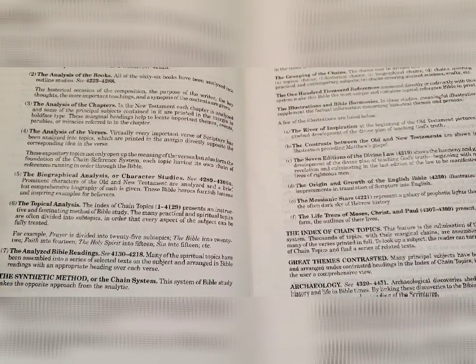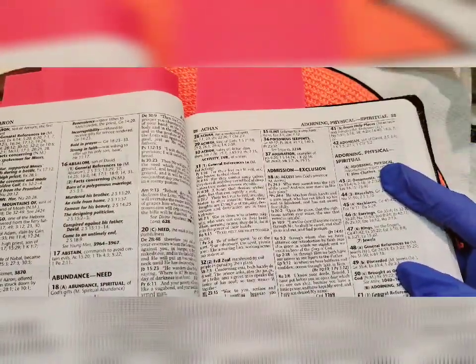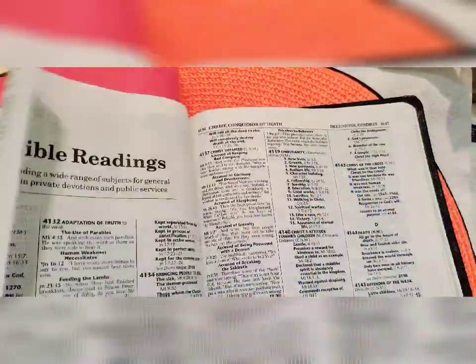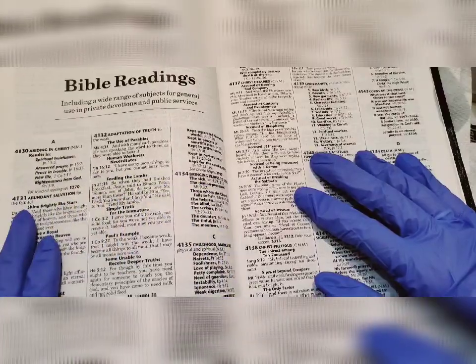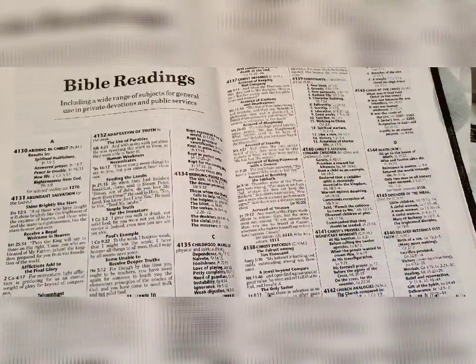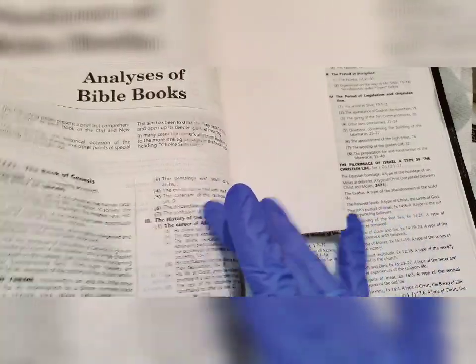So next will be analysis. If you want to analyze the Bible readings, you're going to go to 4130 to 4218, and that would be next to 4129. So this will be the Bible readings. So that's where you will go if you want to study or analyze Bible readings. Okay, and that's until here.